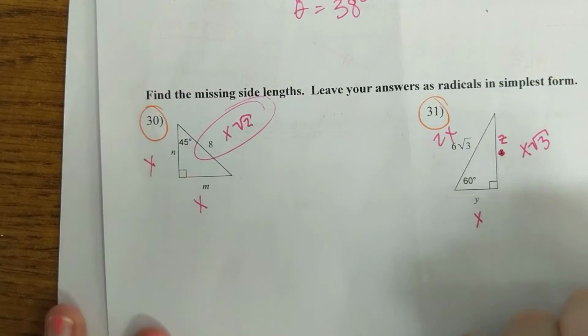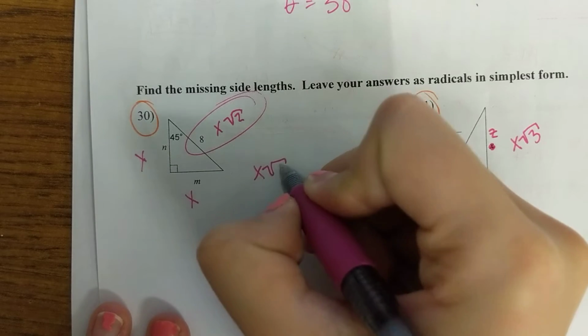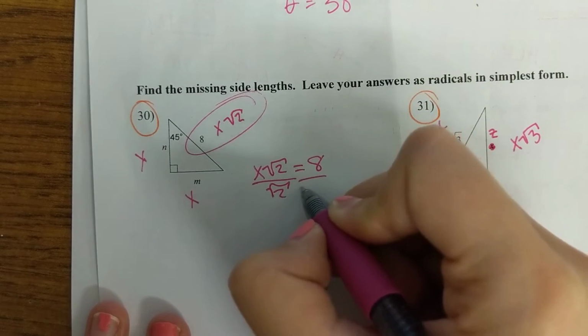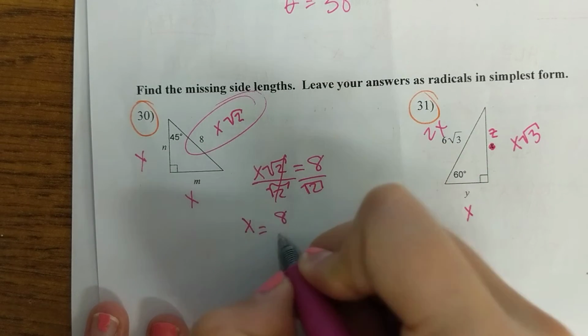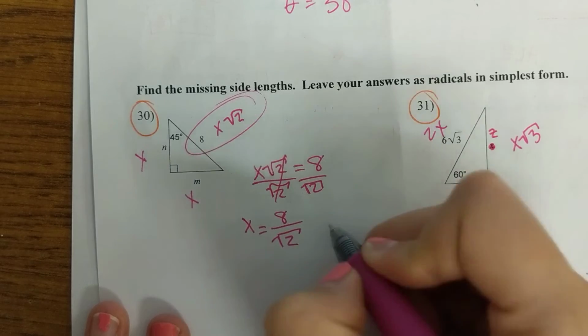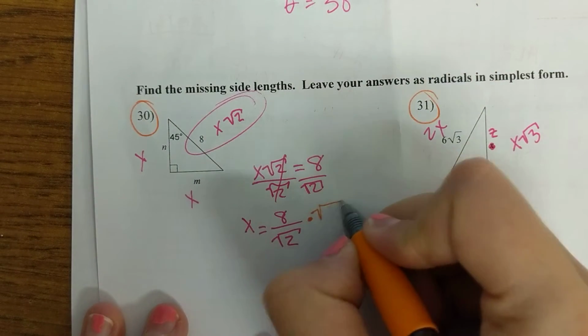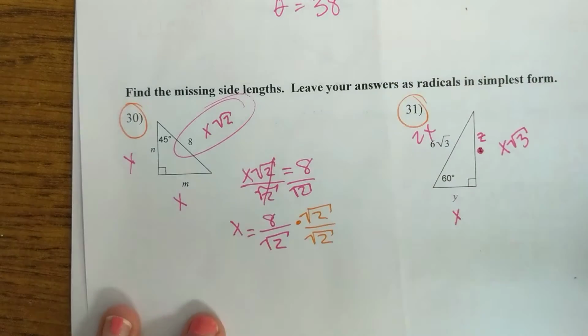Okay, make them equal to each other so we can get x. X root 2 is equal to 8. Divide both sides by root 2 to get x by itself. X is equal to 8 over root 2. Hey, guess what? Can't have a radical in the denominator. So we're going to rationalize the denominator by multiplying by root 2 over root 2.